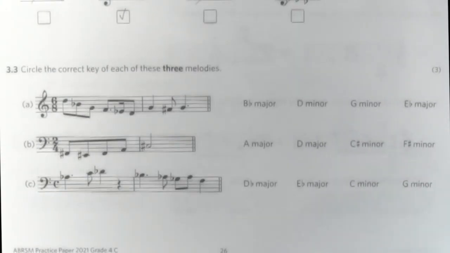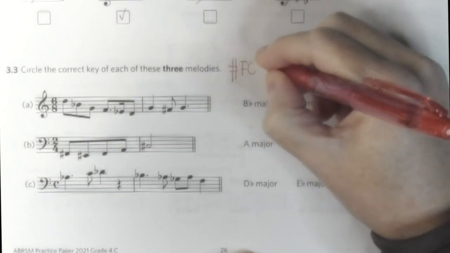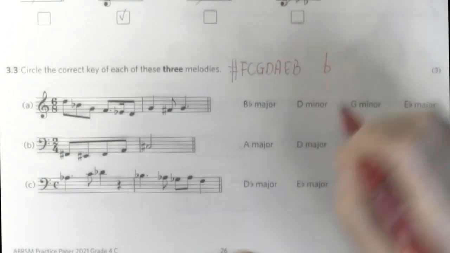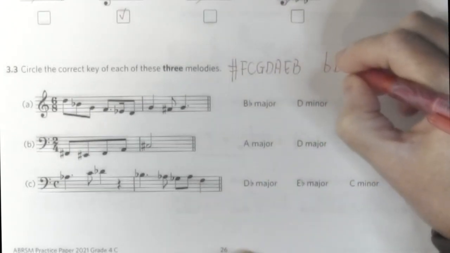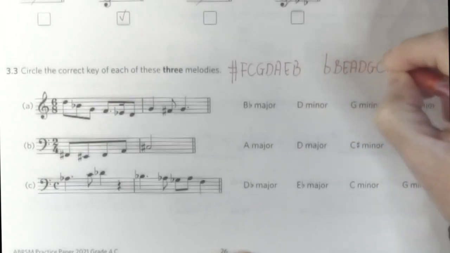Question 3. In this question, we need to circle the right key signatures for the given pieces, small pieces. First, we need the order of sharps and flats, and you know all of these things if you watch the videos that I mentioned before. Anyway, fa, do, sol, re, la, mi, si, and the flats are the sharps reversed. Si, mi, la, re, sol, do, fa.